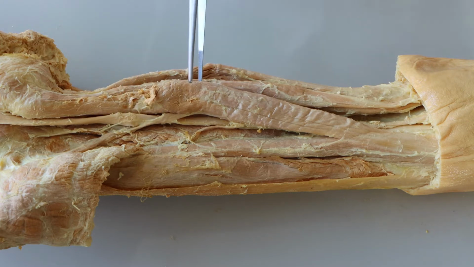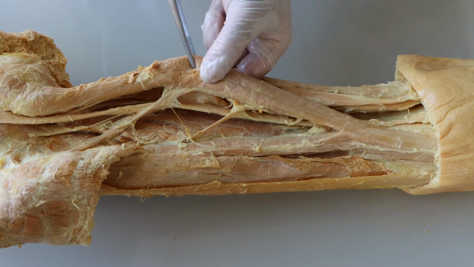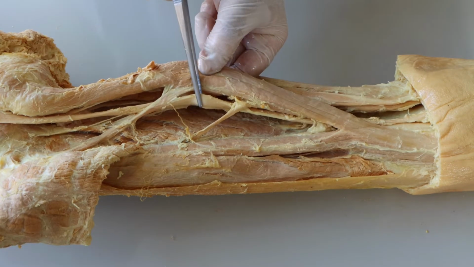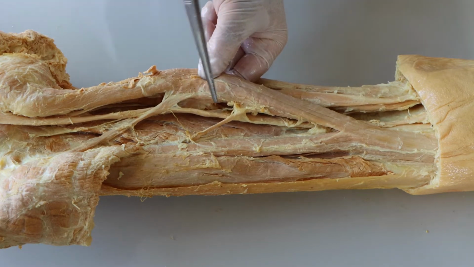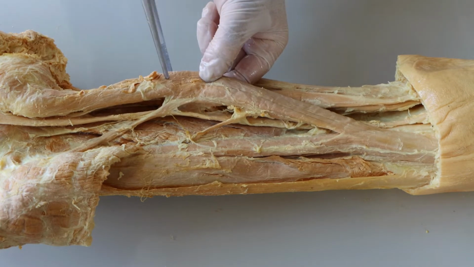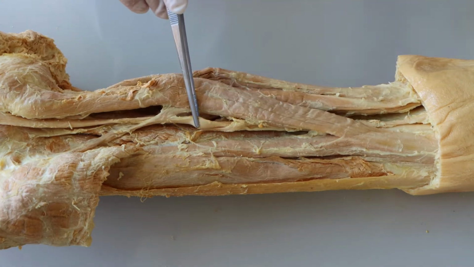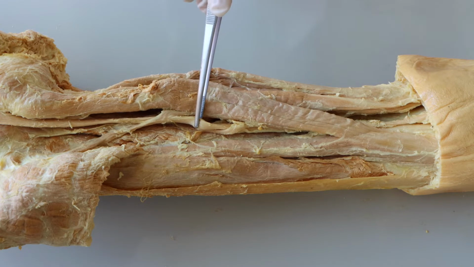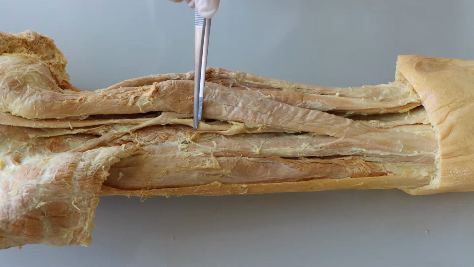Another interesting piece of information: whenever you want to dissect the sciatic nerve, it always passes between the two heads of the biceps femoris, the long head and the short head. If you dissect between them, you find the sciatic nerve, which later divides into the two branches that I mentioned.